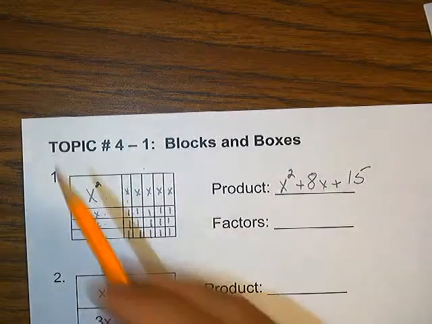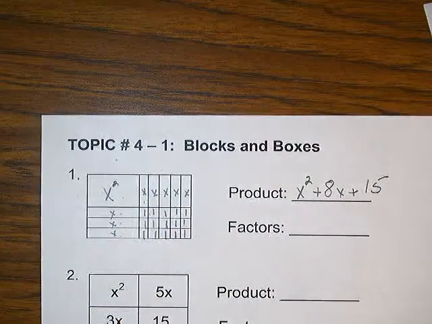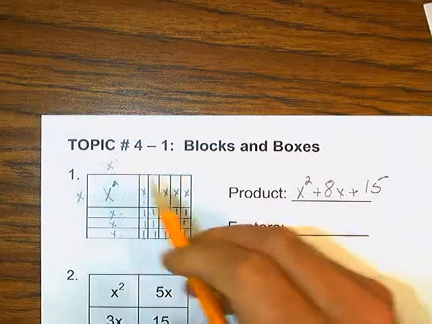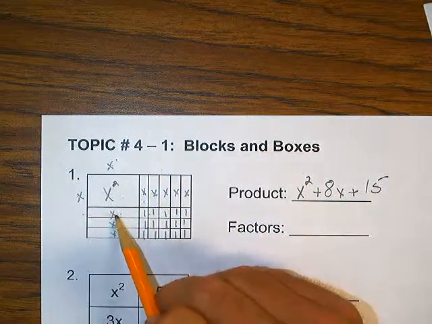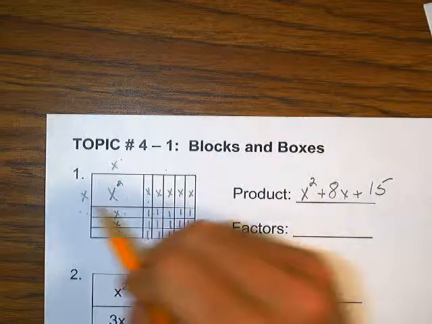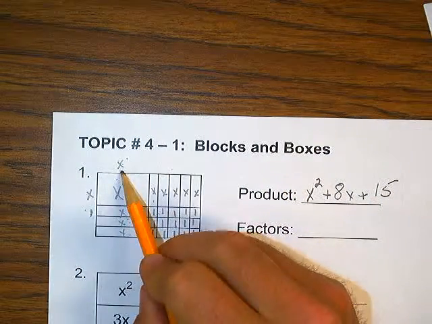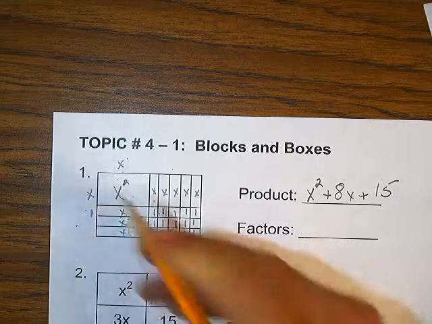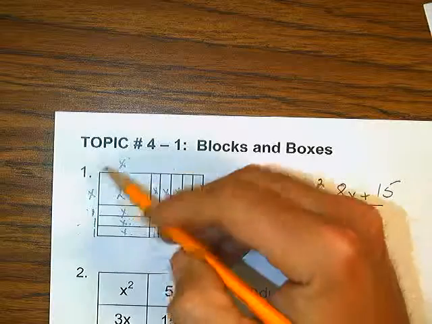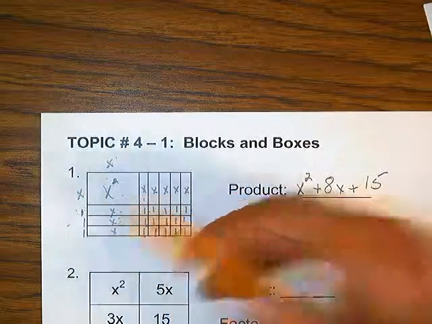Anyway, now, what times what will give us x squared? X. X times what is x? 1. And x times 1 is x. So this factor on the side, what do we have on the side? X plus 3.